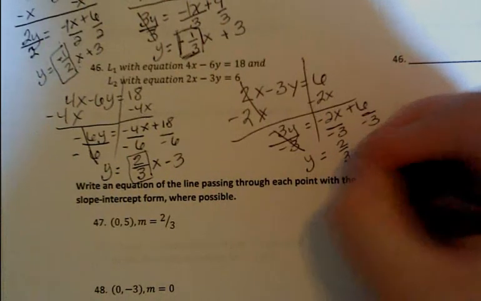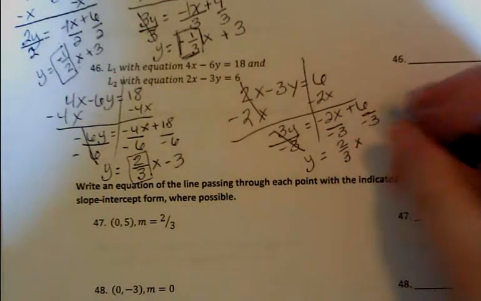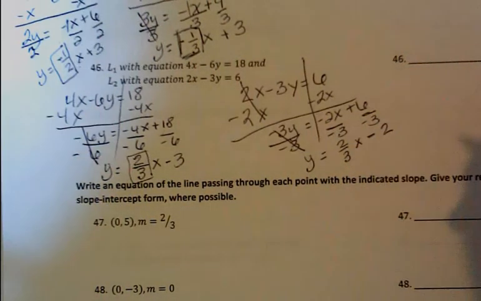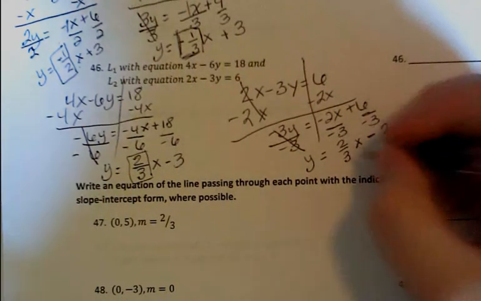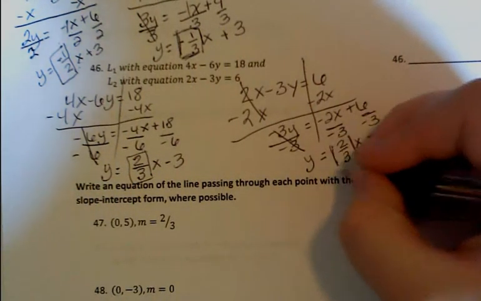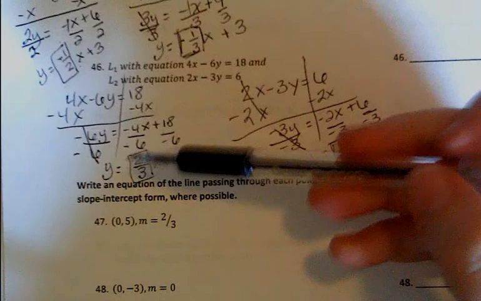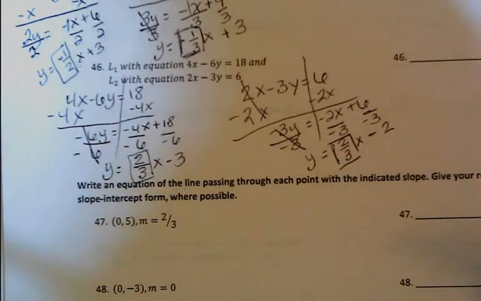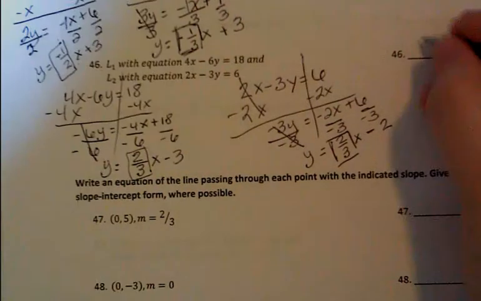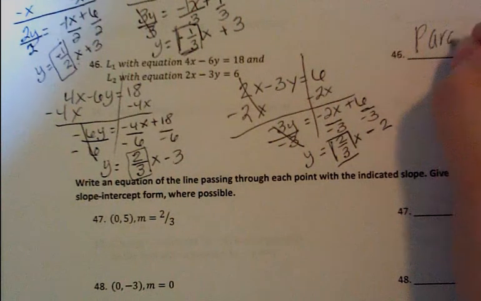So that's a positive 2 over 3x minus 2. So my slope is 2/3. So since my slope on each of these equations is the same, that means my lines are parallel.